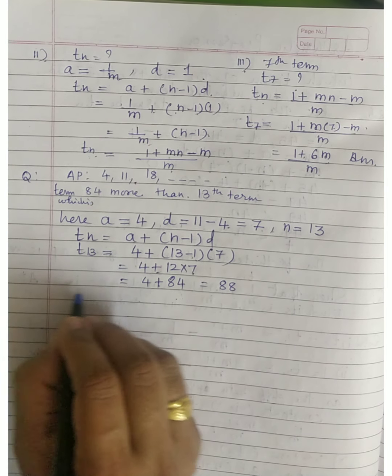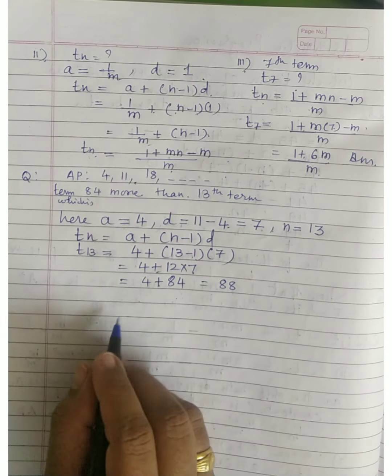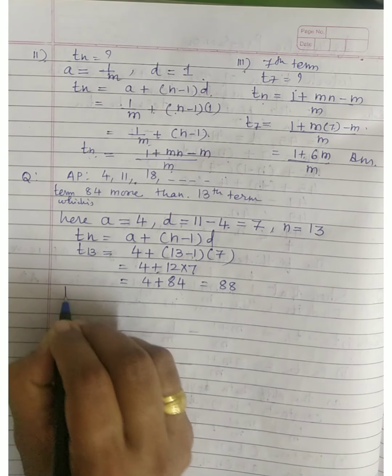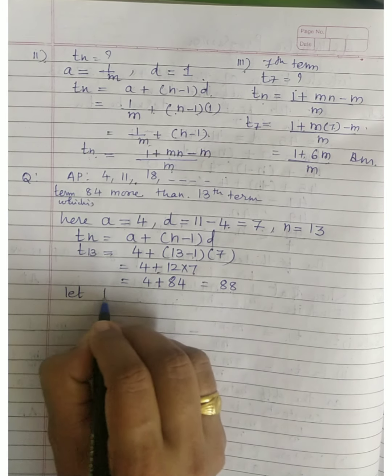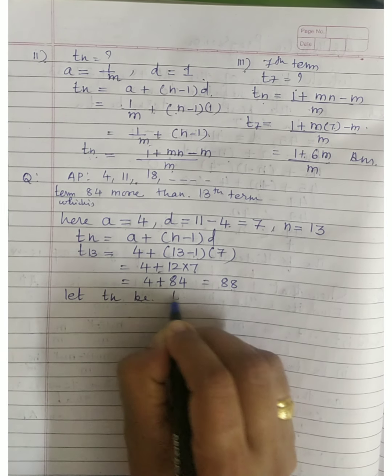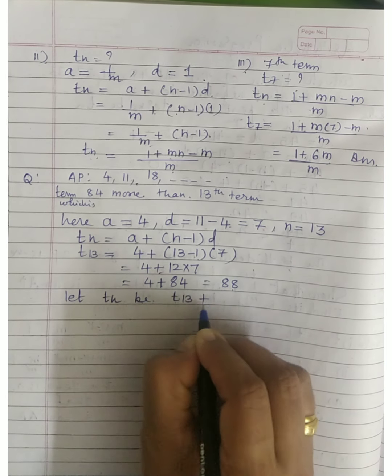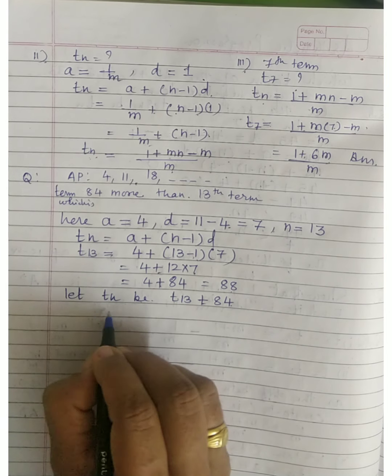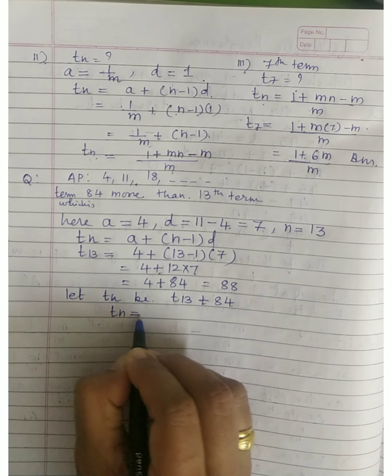So the term which is 84 more than this 13th term, that we will assume as Tn. Let Tn be T13 plus 84. Okay. So Tn will be what?